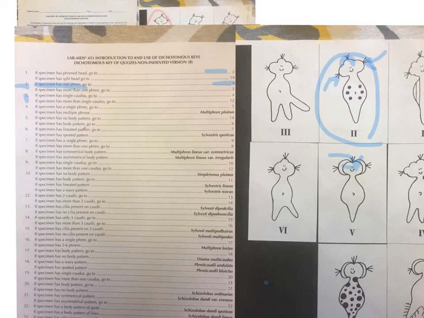Step 3. Does he have a single caudus? Remember, that means tail. Or does he have more than one tail? I see just one tail here. So single tail, go to step 4. Step 4. Does he have a single lump or multiple lumps? He only has that one. Remember, these 2 side pods don't count. That one lump on top of his head. So go to 5.